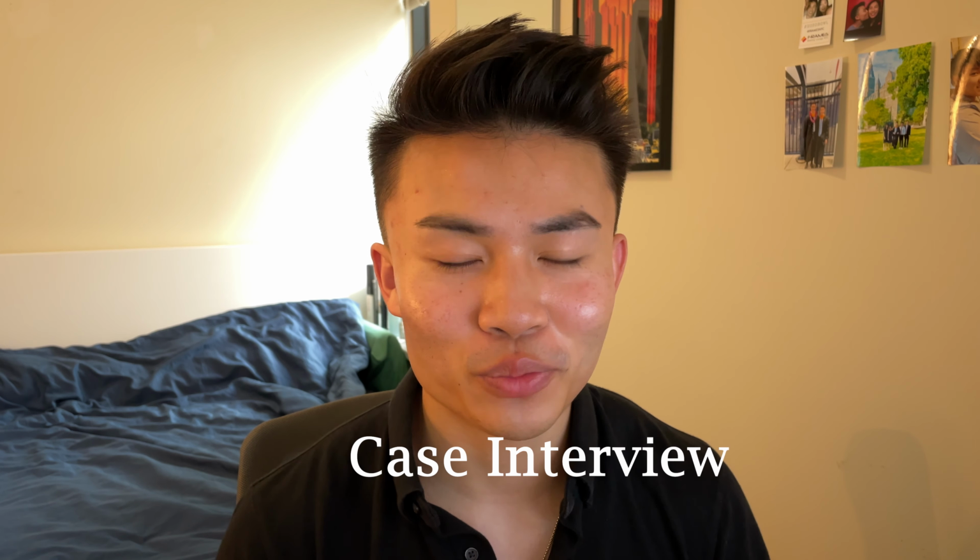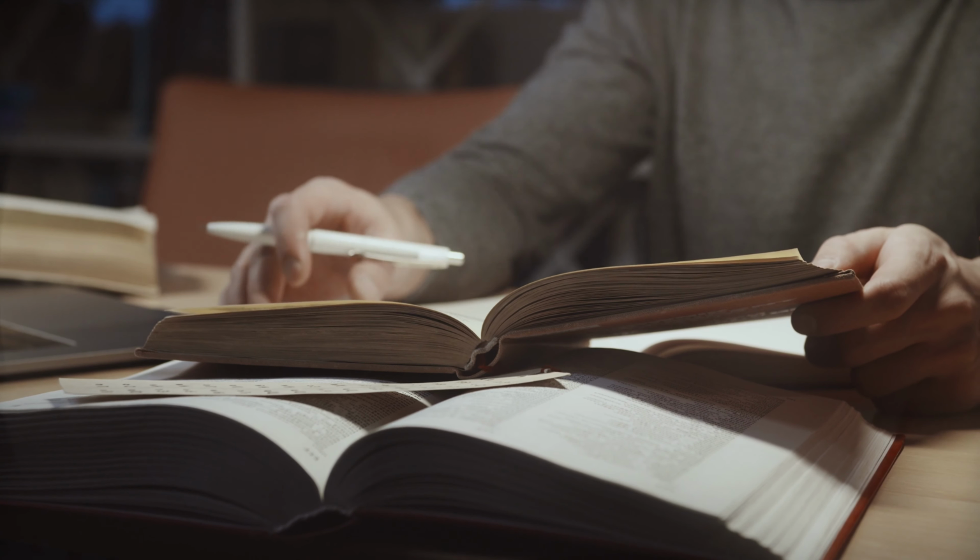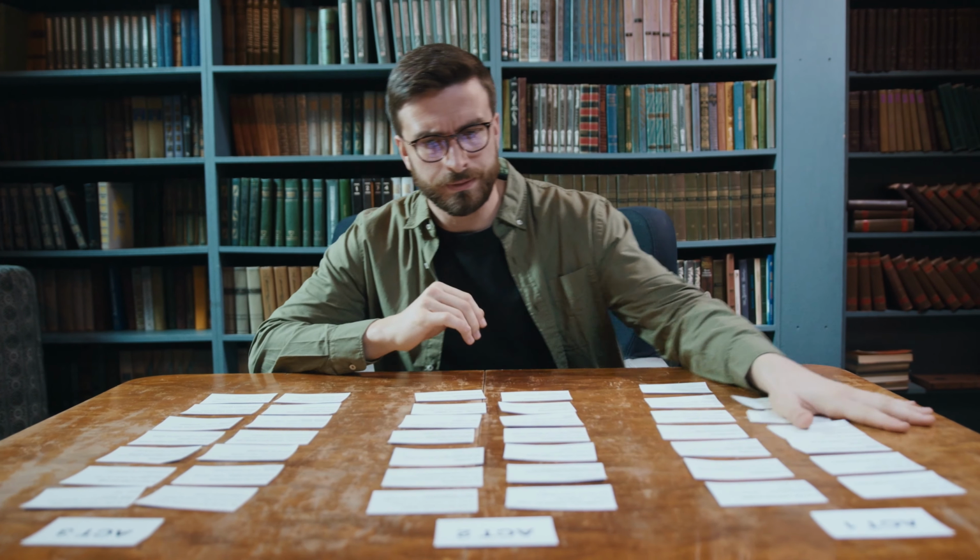The case interview is one of the most intimidating portions of the interview process for students and graduates interested in the field of management consulting. There's a lot of information out there online, but a lot of it is either outdated or too theoretical, bogs the reader down with too many details, or is just downright unhelpful or requires a cash payment upfront, which is just not an option for a lot of students.